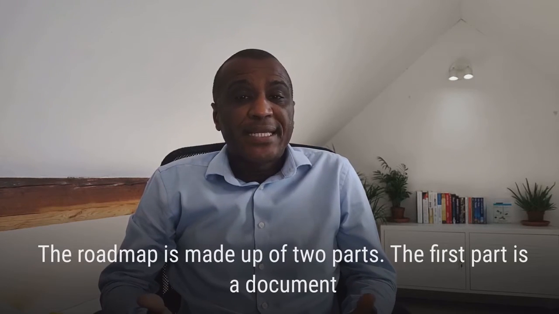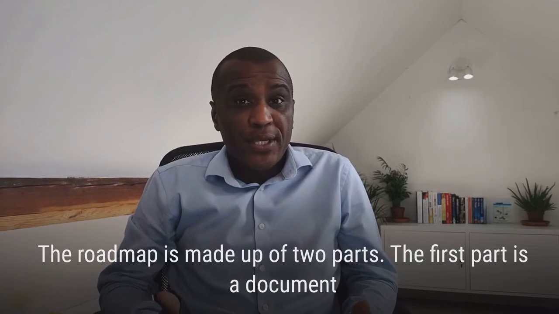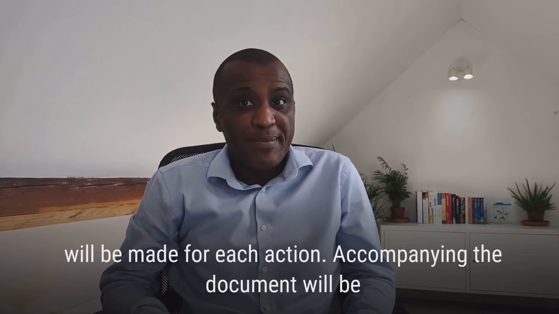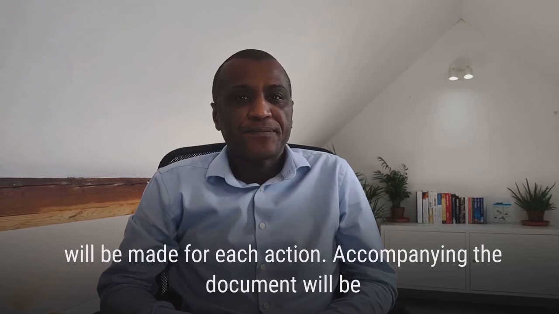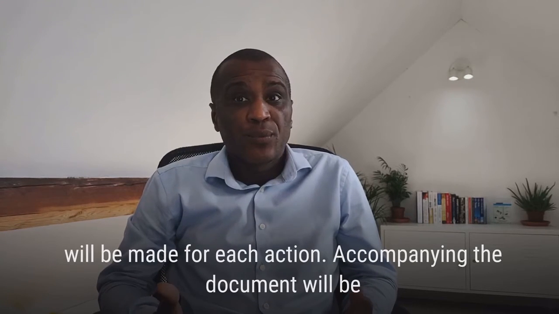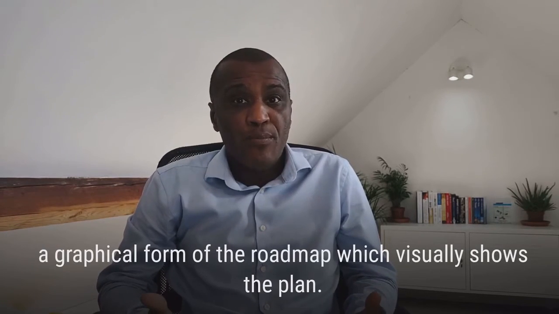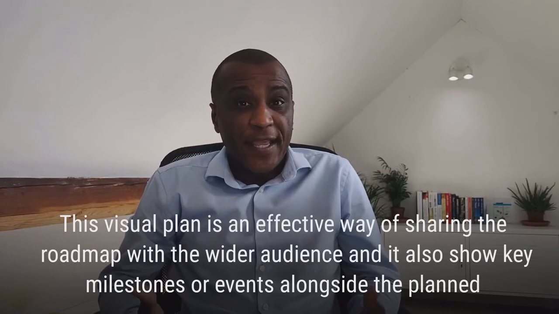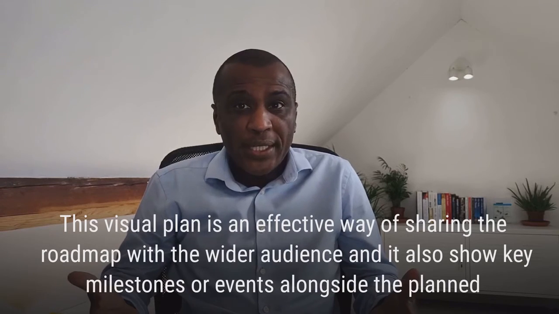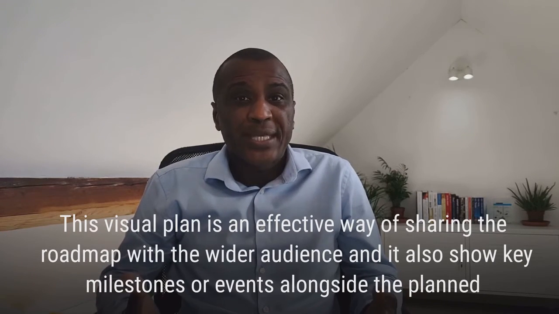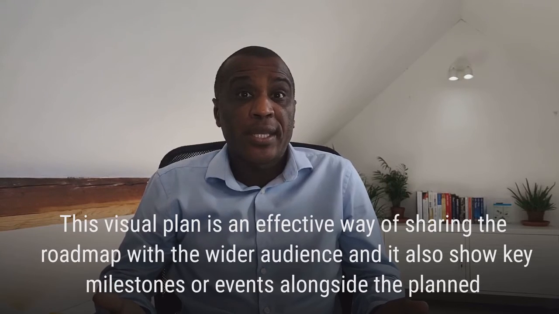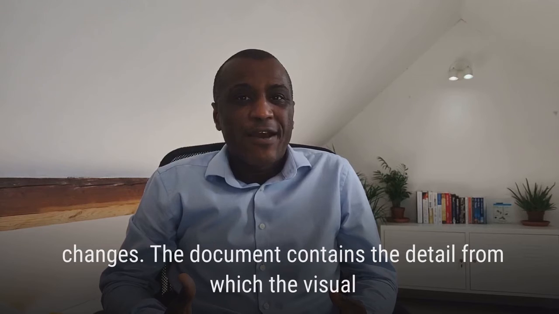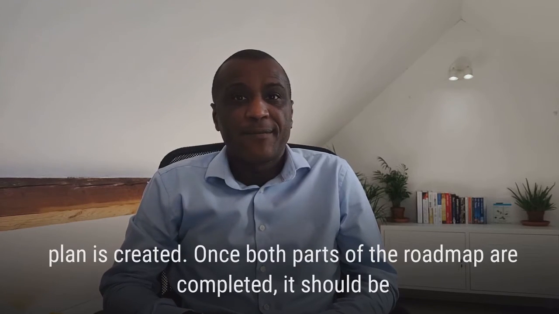The roadmap is made up of 2 parts. The first part is a document that details the issues, resolutions and timings for when the changes will be made for each action. Accompanying the document will be a graphical form of the roadmap which visually shows the plan. This visual plan is an effective way of sharing the roadmap with a wider audience, and it also shows key milestones or events alongside the planned changes. The document contains the detail from which the visual plan is created.